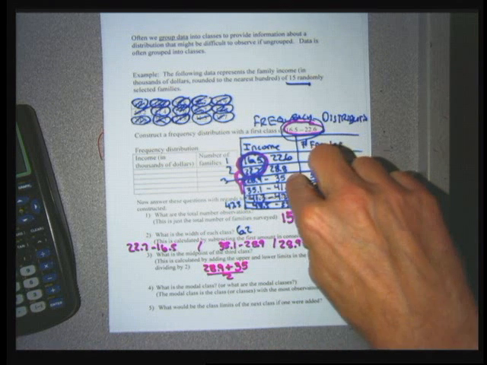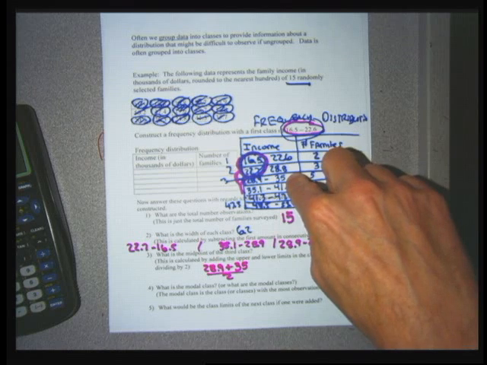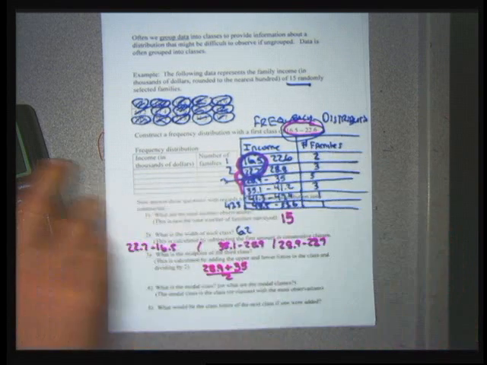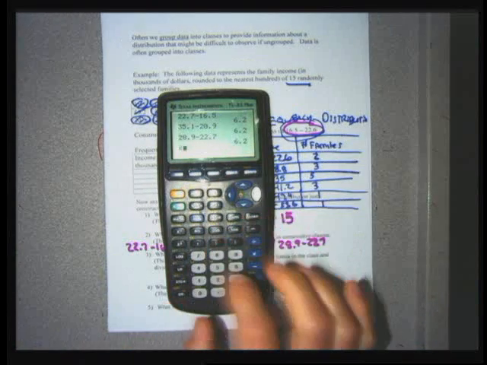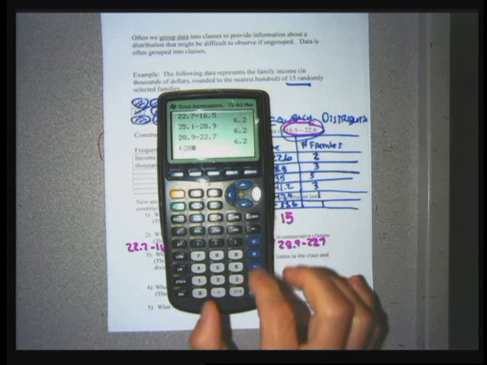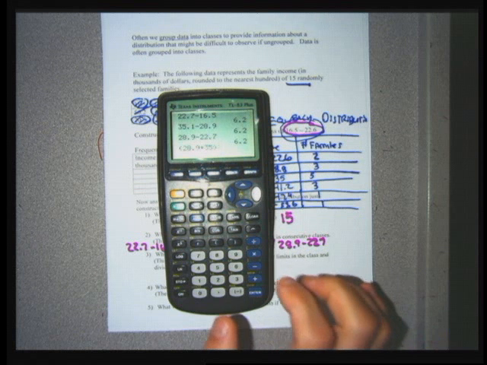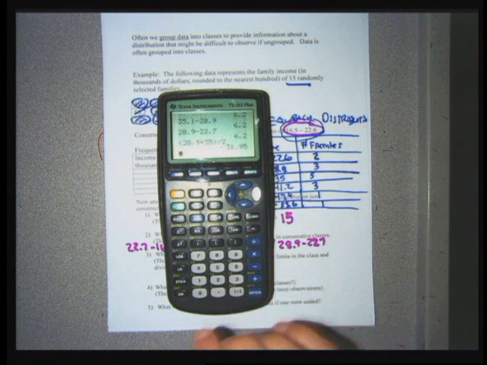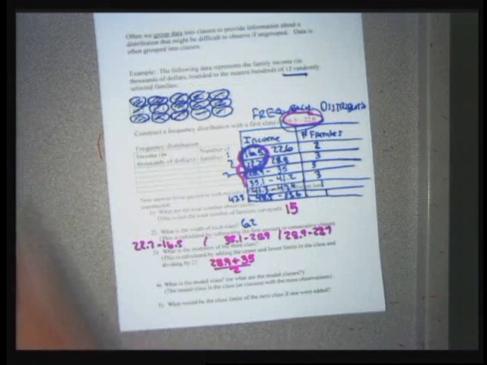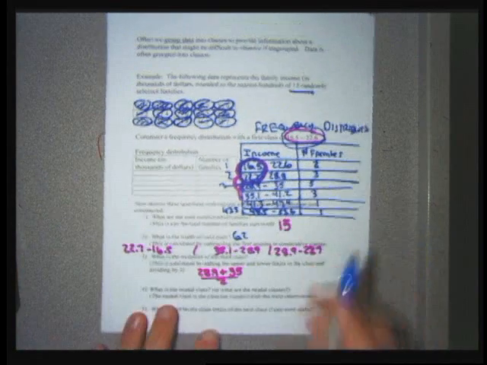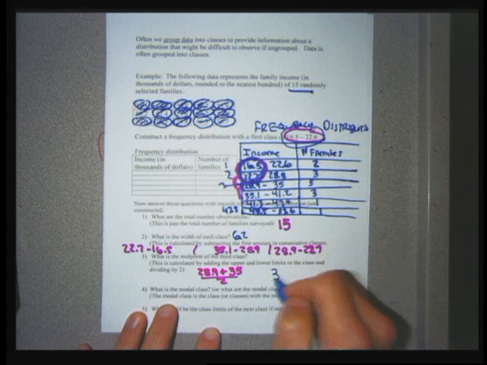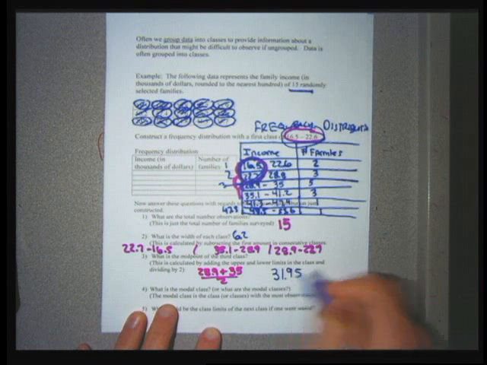It's the third bank of numbers. The midpoint of any class you get by adding the first and the last number and dividing by 2. On my calculator, I need parentheses. So I'm going to go 28.9 plus 35 in parentheses, and then divide it by 2. And the midpoint of the third class is going to be 31.95. So the answer to question 3, the midpoint of the third class, is 31.95.